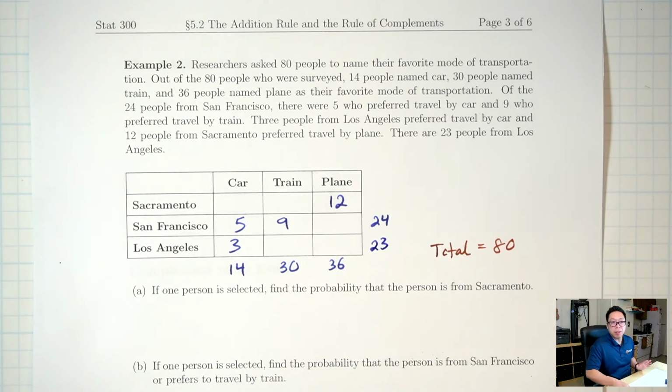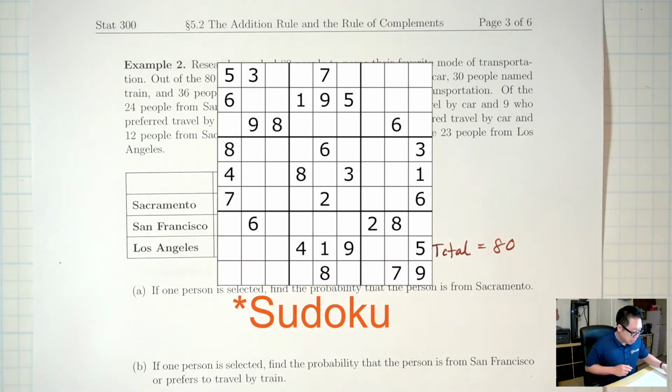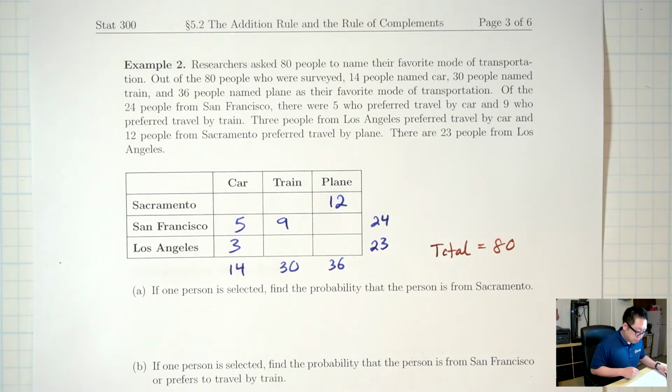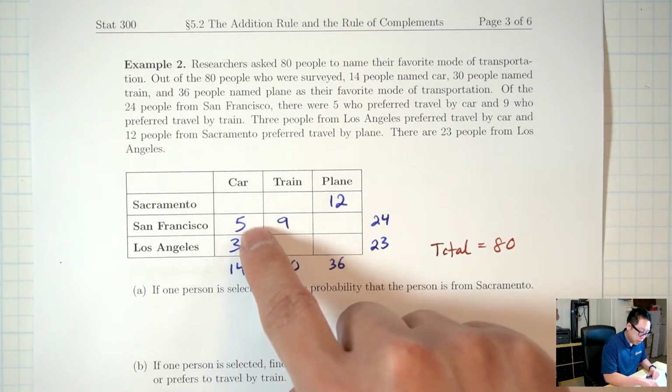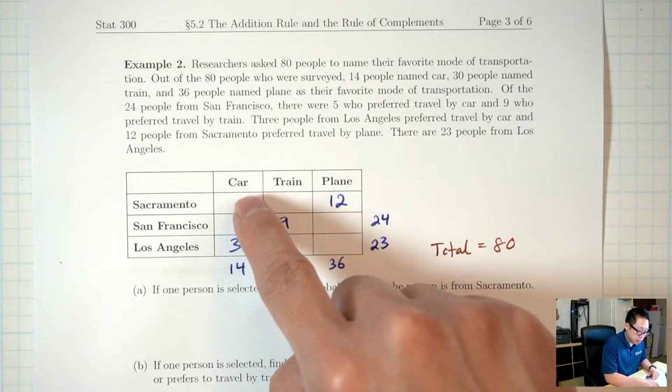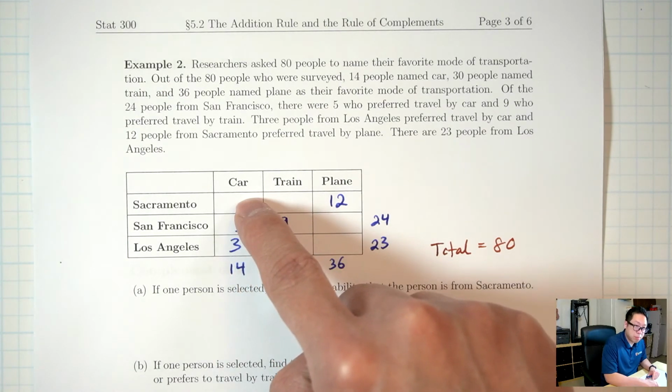Okay, and that's all the paragraph gives you. And now you have to find the missing numbers. So now this becomes like a little puzzle, a little Sudoku puzzle. All right, so I know the first column adds up to 14. Right now, it's 5 and 3, so that's 8. So the missing number would have to be 6.